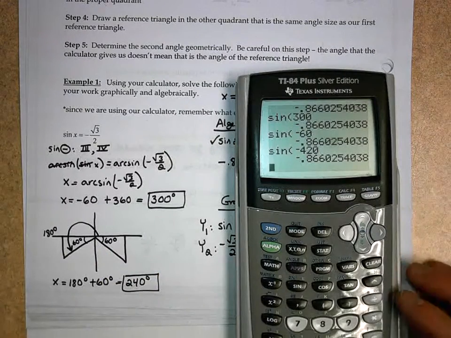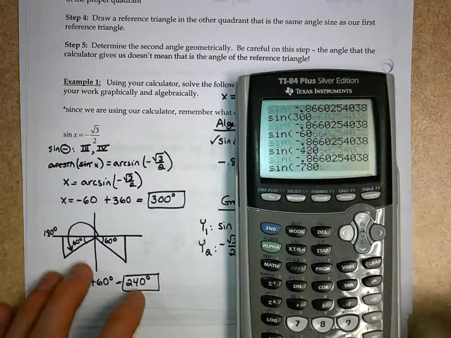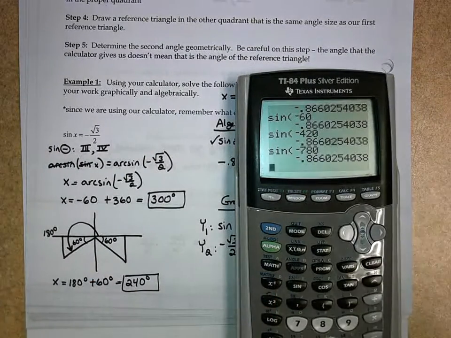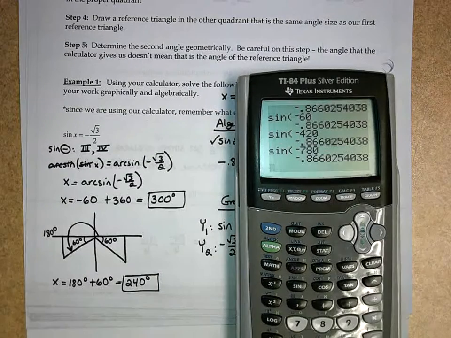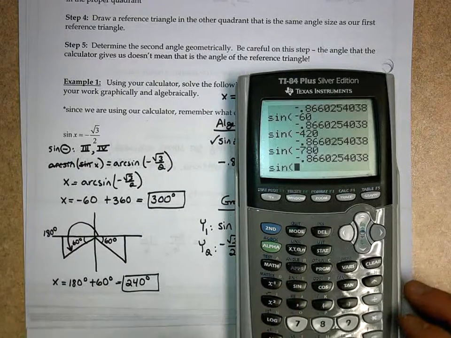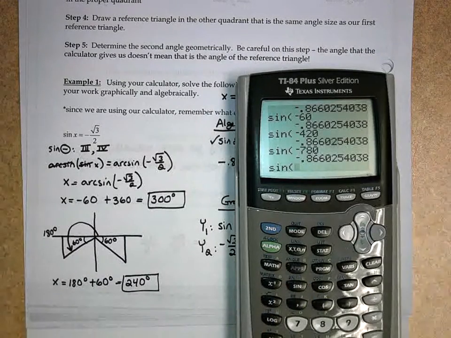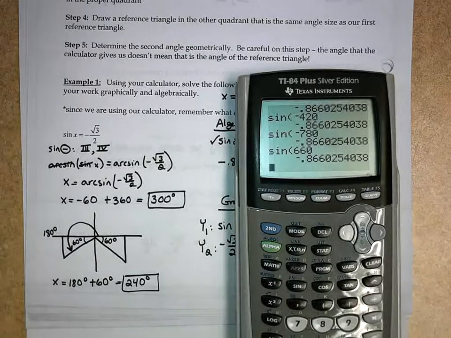And then if I subtract another 360, which takes me to the sine of negative 780, that's also the same answer. And then I could also go in the other direction of adding 360 each time. So if I had the sine of 300, let's add 360 to that, which would be the sine of 660. And you can see once again there's another negative 0.866.